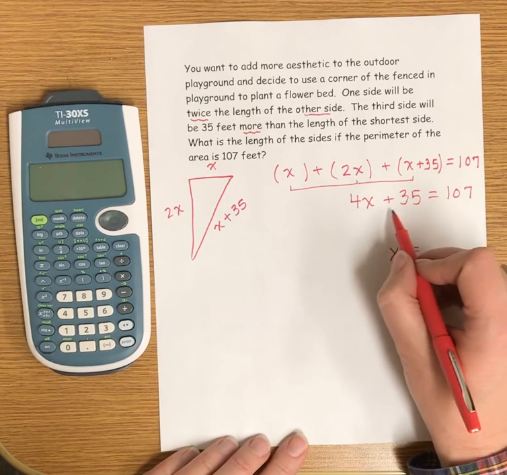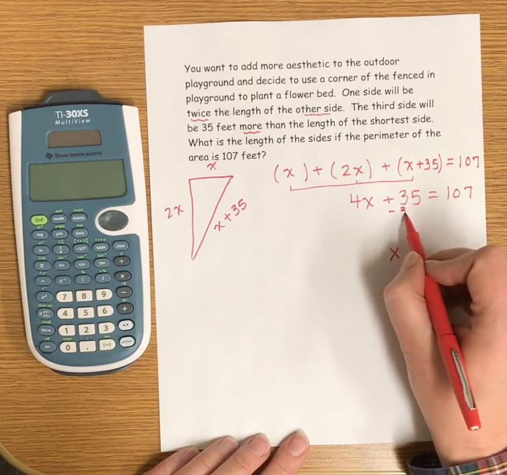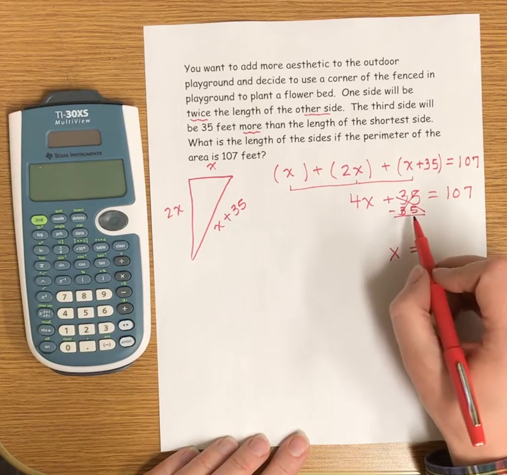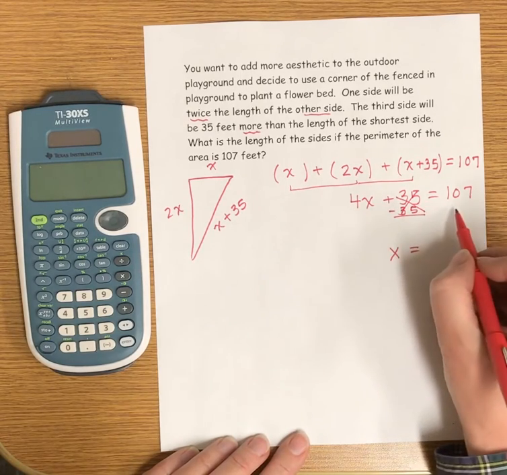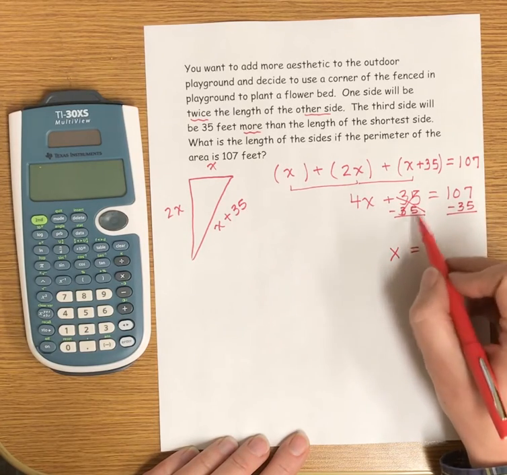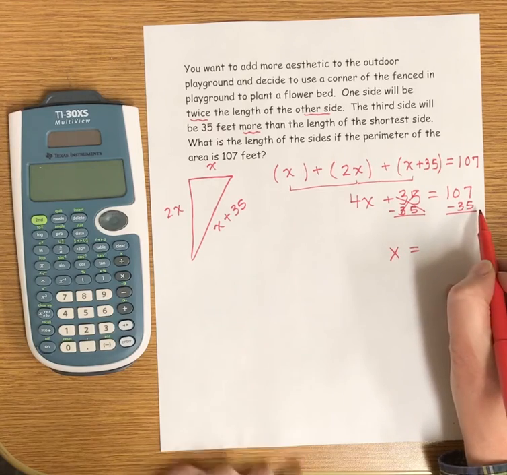Since we right now have 35 added on to the 4x, if I were to subtract it, I'd be able to cancel it out. And that's okay to do as long as we do the same thing to both sides of our equation. In other words, once on the left side of the equal sign and once on the right side of the equal sign.